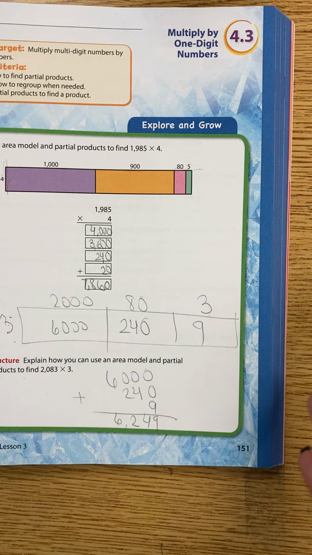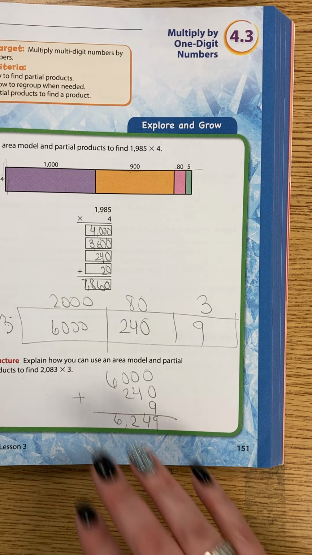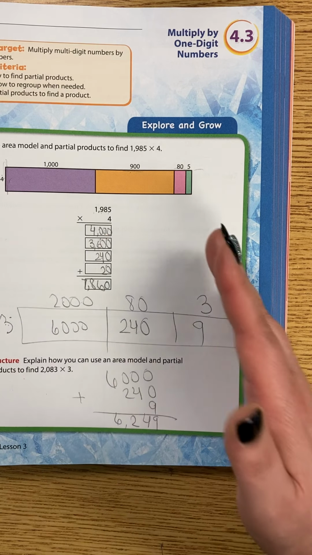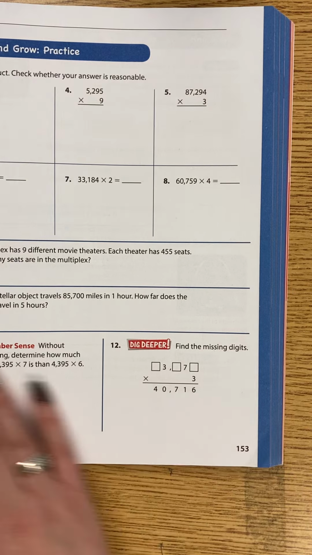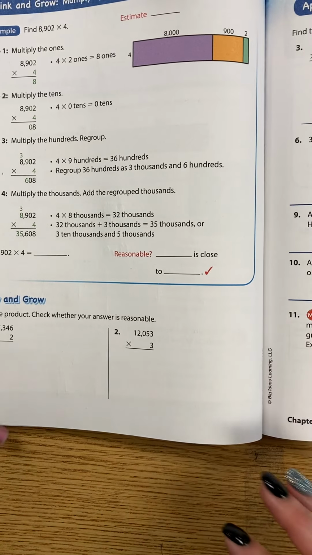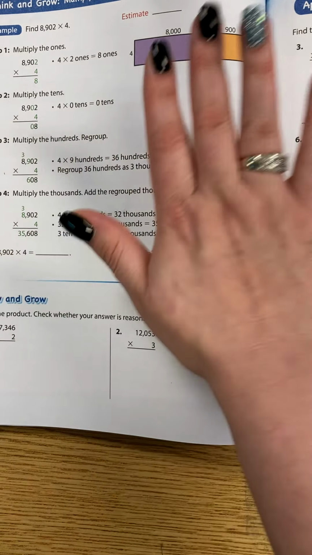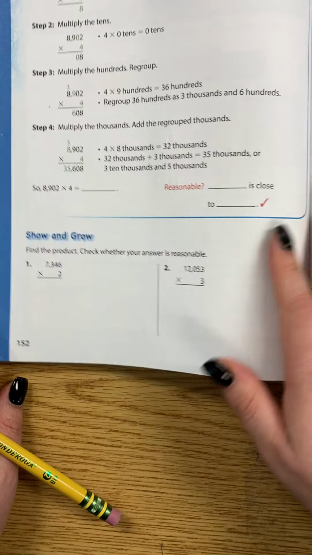It says explain how you can use an area model to find partial products. Well, we just divided it out. We divided it by place value and multiplied it and then put it back together. Okay, that's what we're doing today. One of my favorite things. And the lesson up here, I'm going to skip because it's exactly what I'm going to tell you down here. I'm just going to go straight to the work.